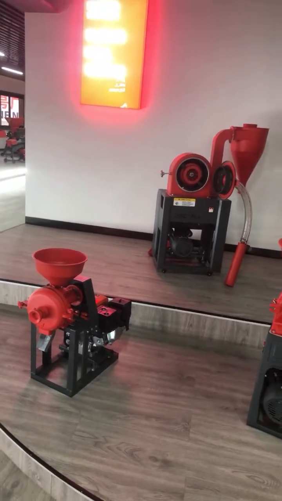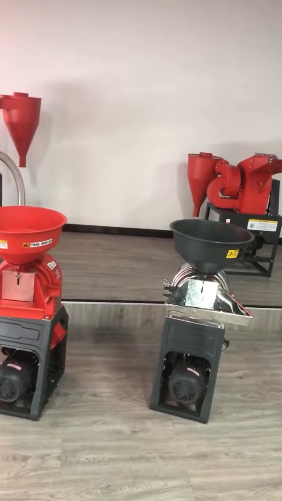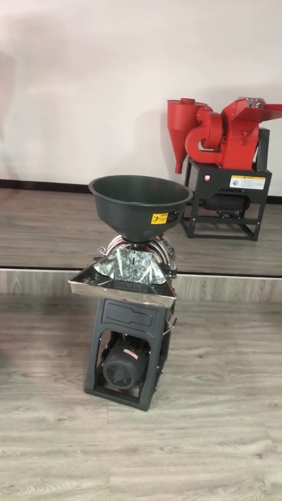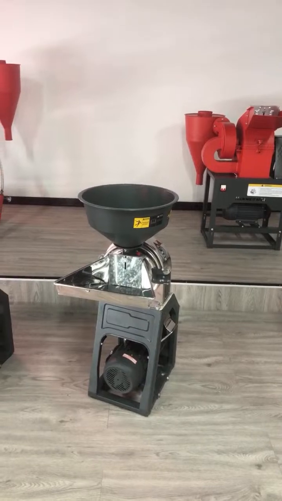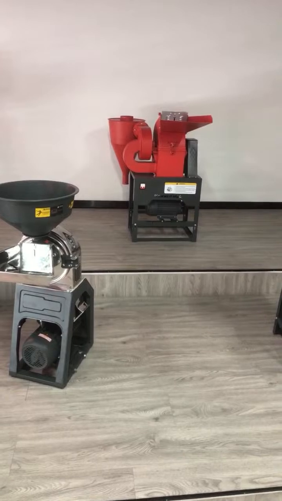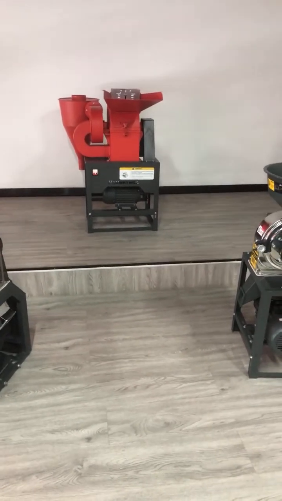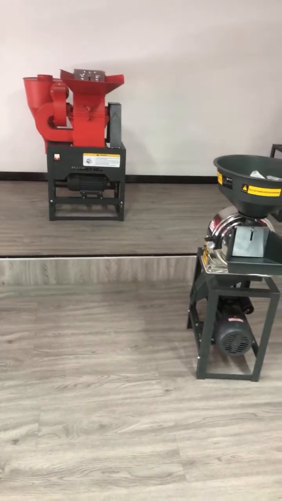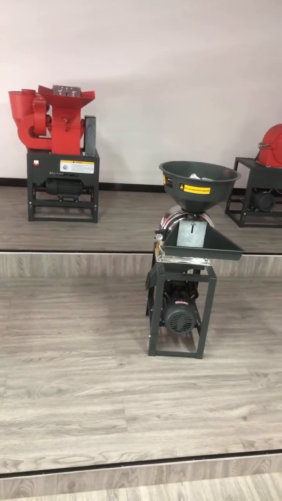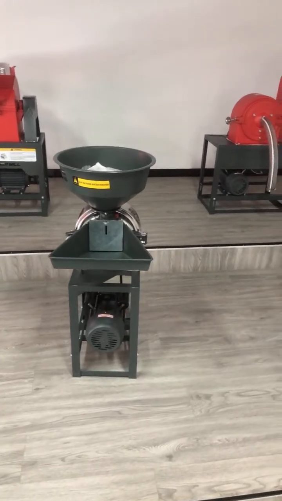How? Enhanced agriculture productivity. First of all, disc mill machines can help grind grains, as I told you earlier, wheat, corn, rice, soya beans, and other agriculture products more efficiently. This allows farmers in rural areas to produce higher quality animal feed, which can lead to increased livestock productivity and better overall agriculture output as well.